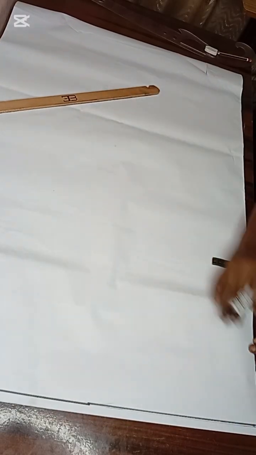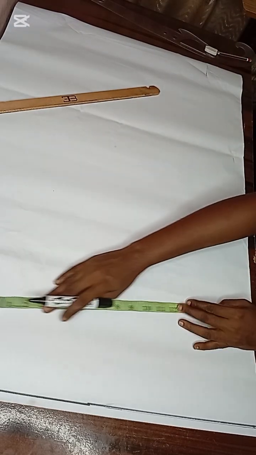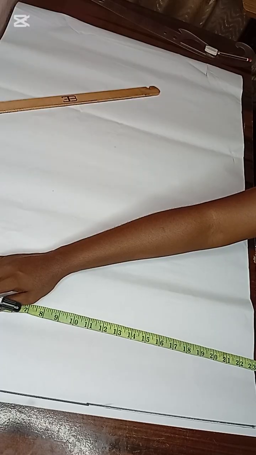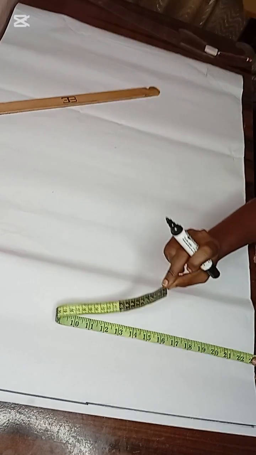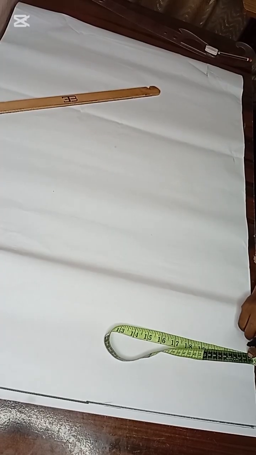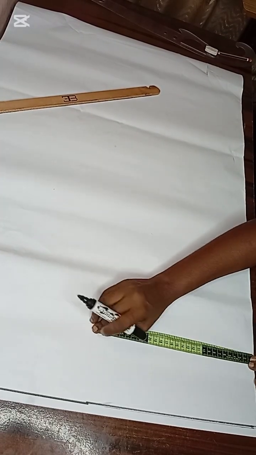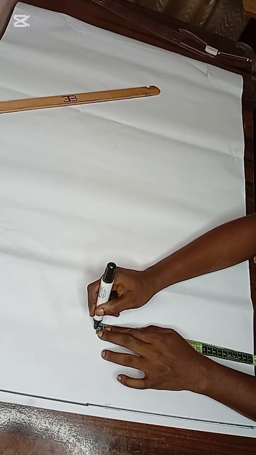Now I'll also divide this 23 into two sections so that I'm using one side for the front and one side for the back. So I will do my tip 23, then pick from the edge of that 23 to touch this 23, and then get the midpoint and note it.